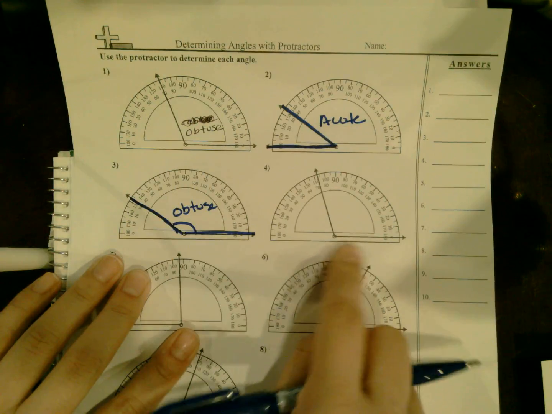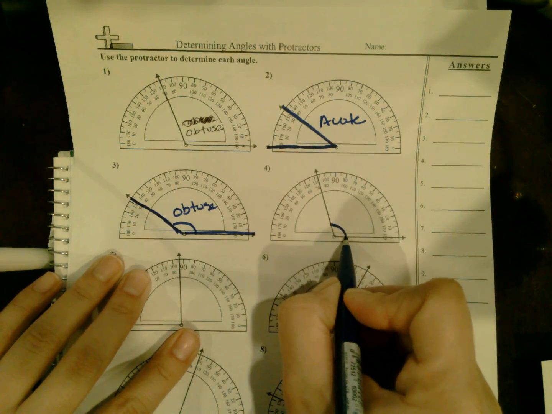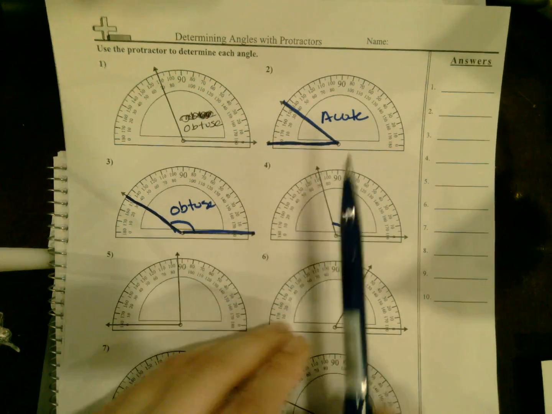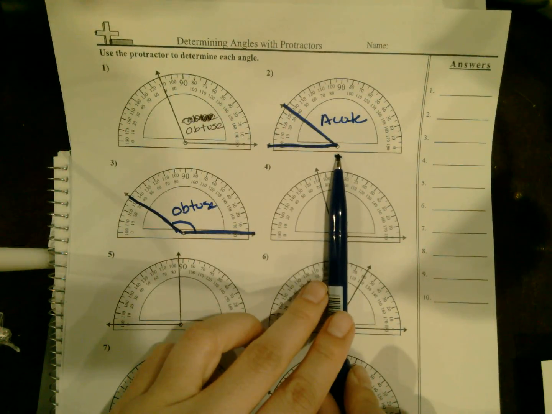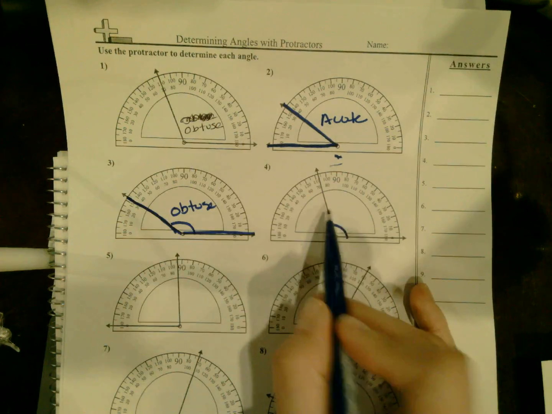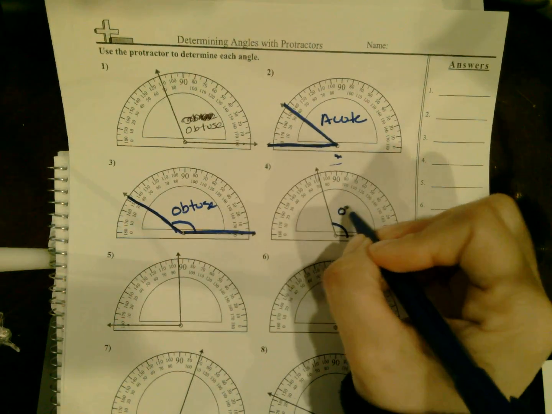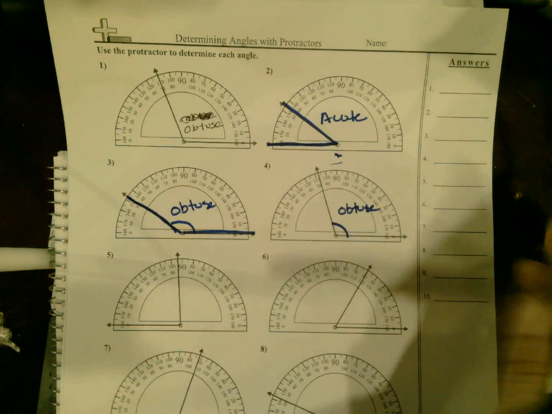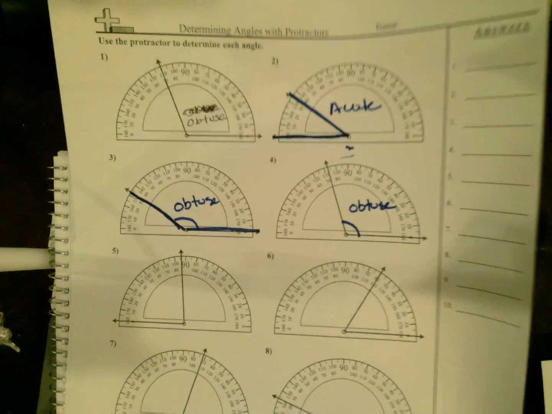This one, this is our angle right here. Now, if it would be 90, it would be right here. This is the 90 degree mark. So it's obviously a little bit more than 90. So we're going to call this one obtuse as well. Okay. So if it's more than 90 degrees, it's called obtuse.